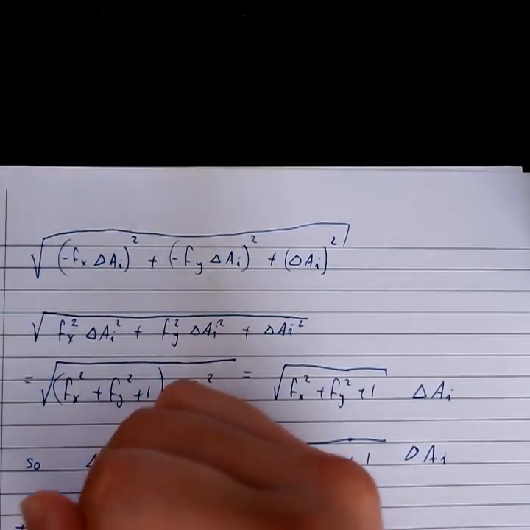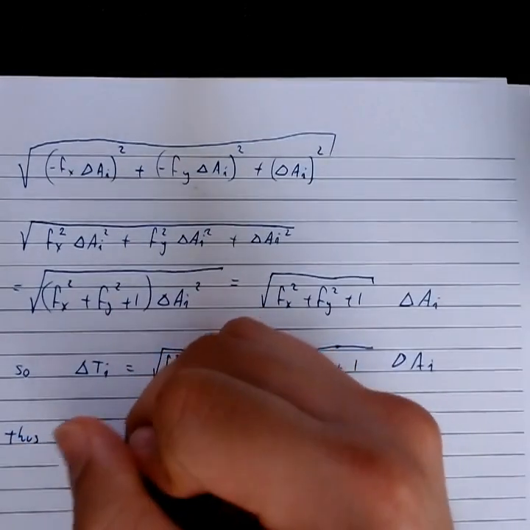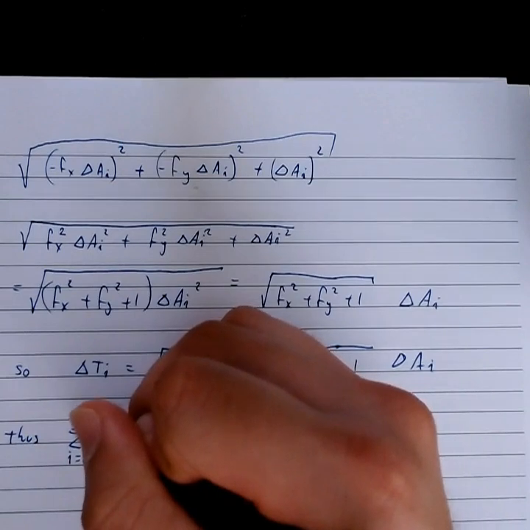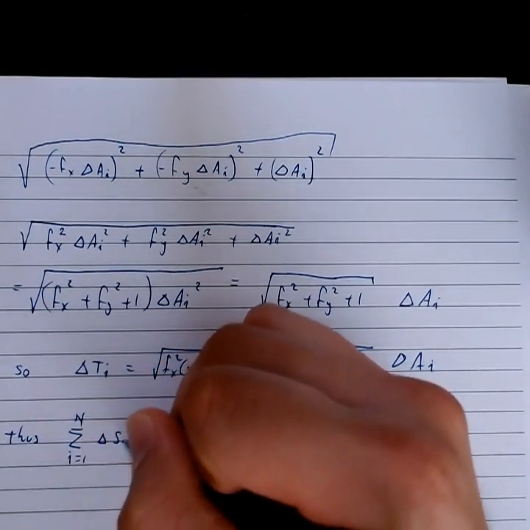So we can now write that as the sum as i goes from 1 to n of delta s sub i.